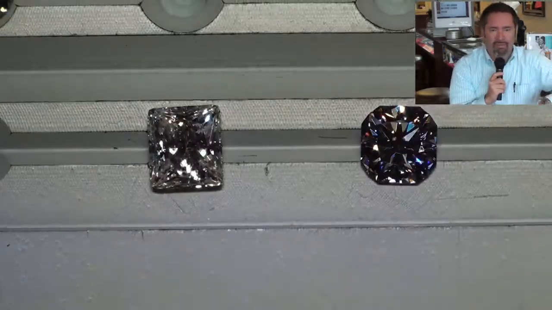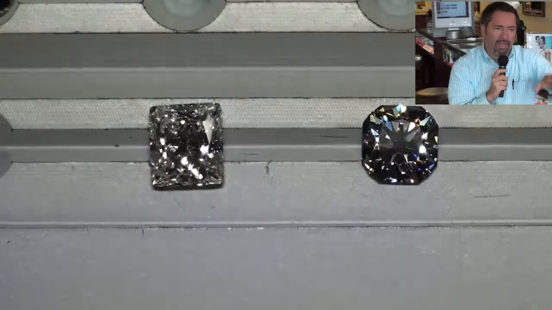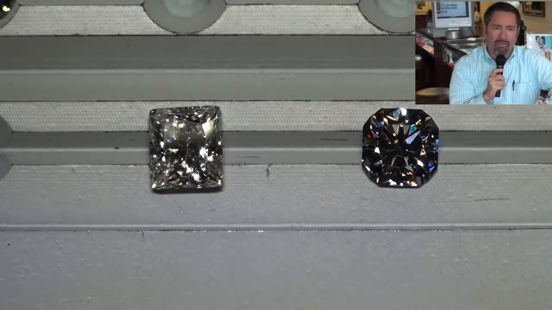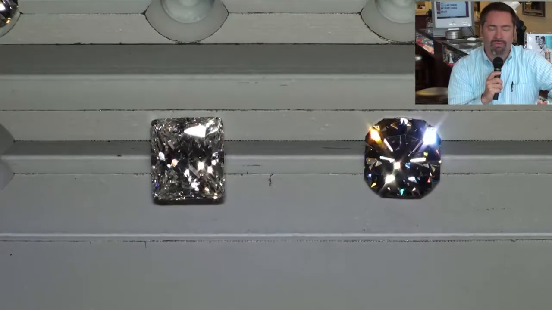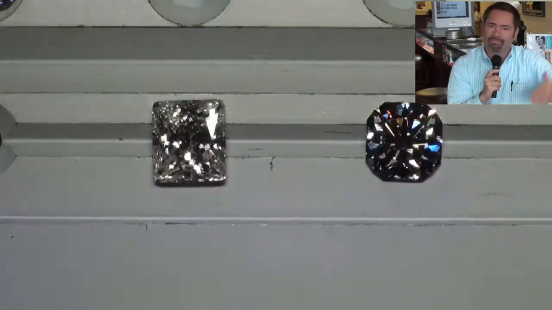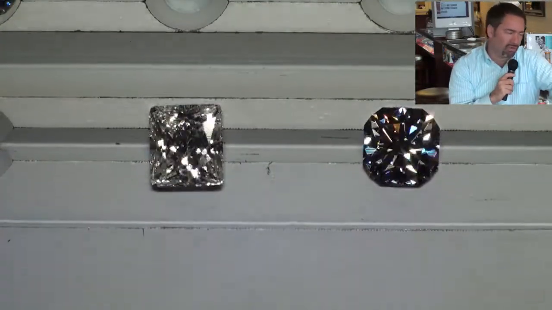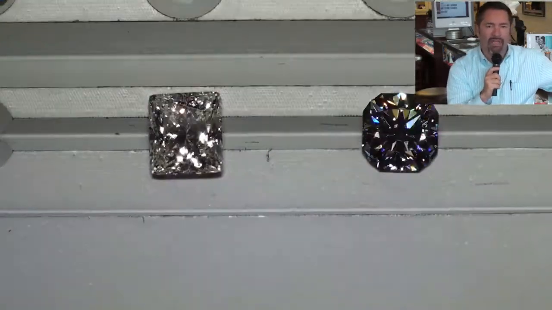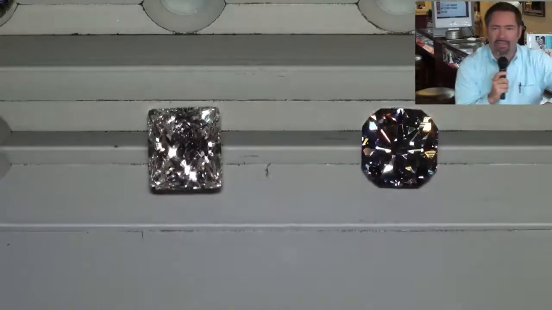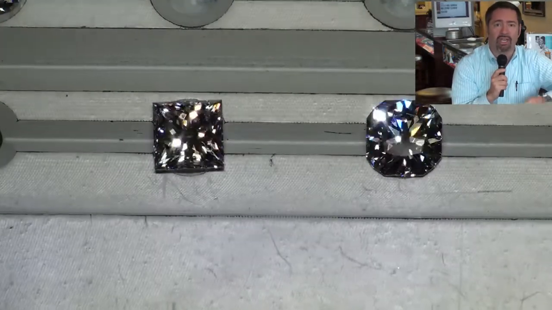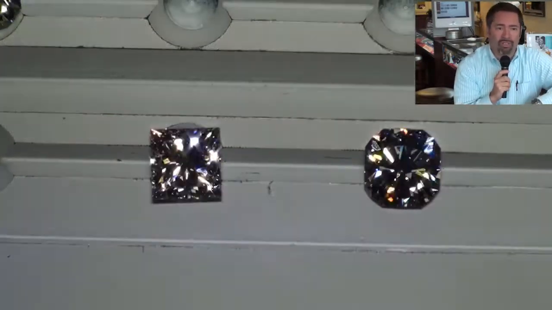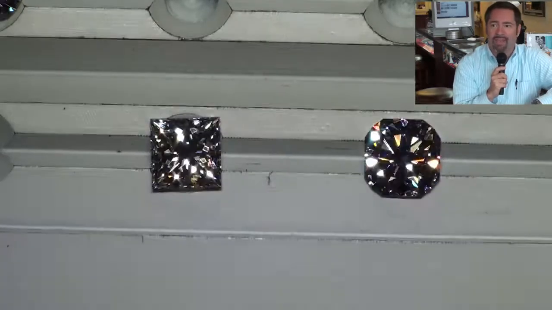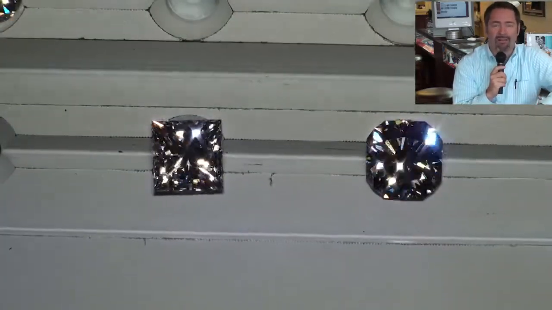Here we have that second princess cut. It represents what I would call more of a mainstream princess cut, although the last princess cut is almost just as common as this one. A little bit more fire and sparkle out of this princess cut, but again, nothing that holds a candle to the Jubilee. And lastly, here is an AGS ideal princess cut alongside the Hearts and Arrows Jubilee cut, and this is your fire and sparkle aspect.